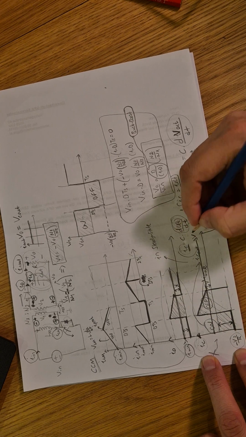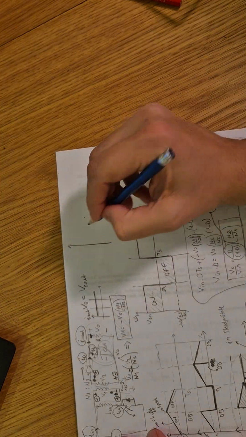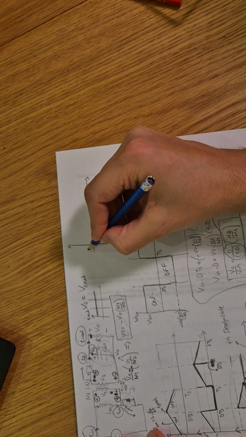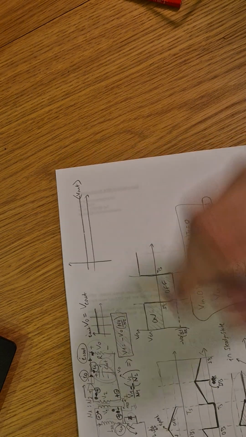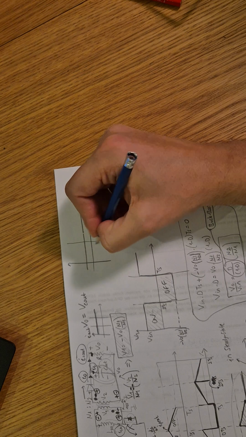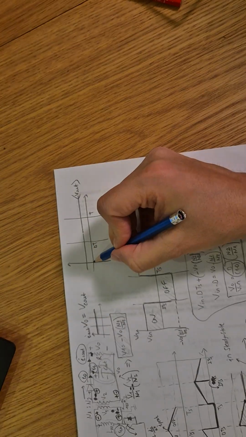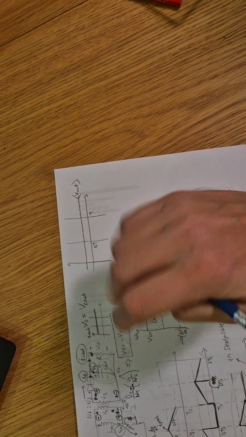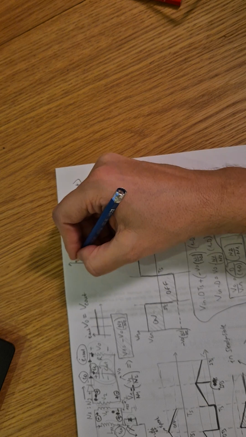This would be V out. That means this will be the output voltage, actually the average of the output voltage, and let's say the current of the IC.